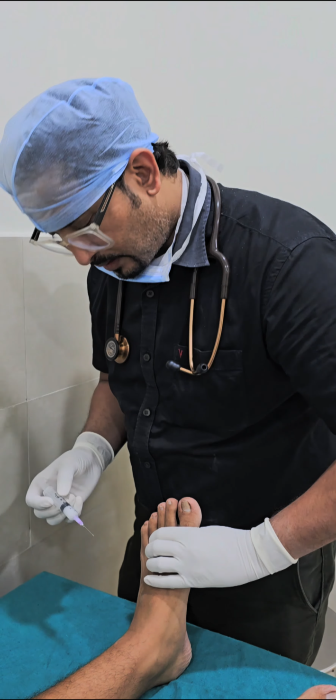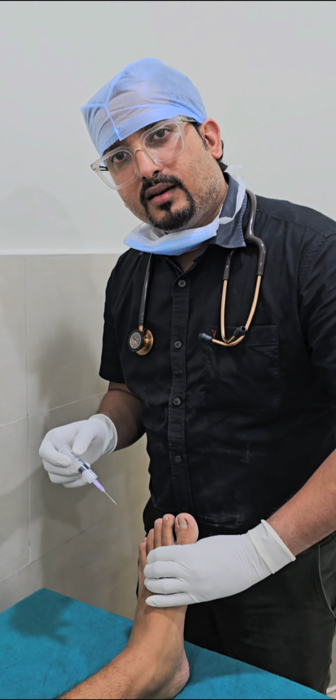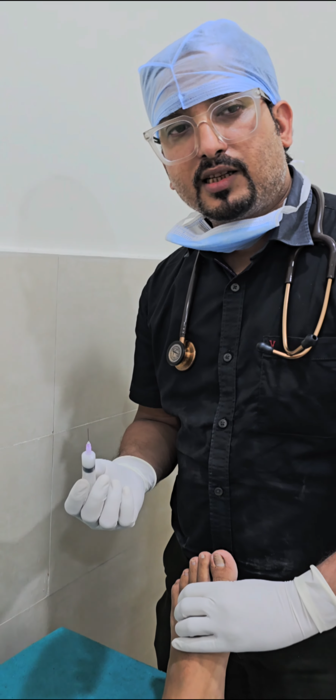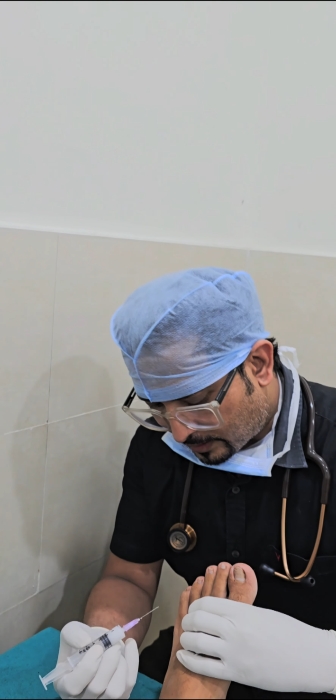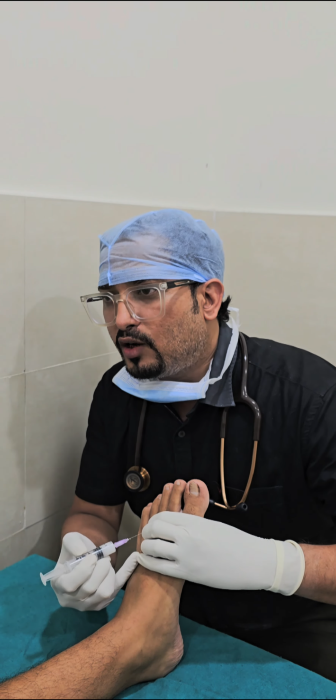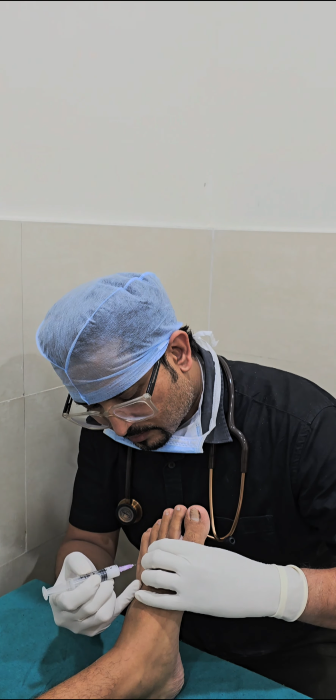Okay. So this is the 40 mg triamcinolone injection which I will be injecting in the space between the third and the fourth interdigital space. I am putting the injection.